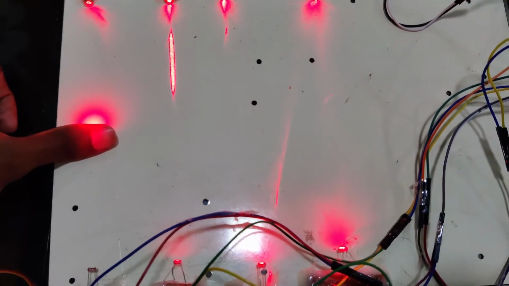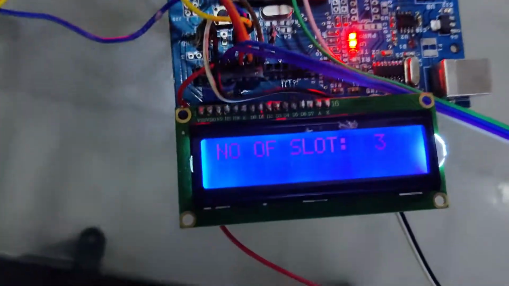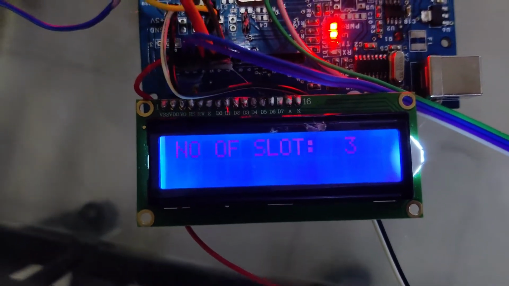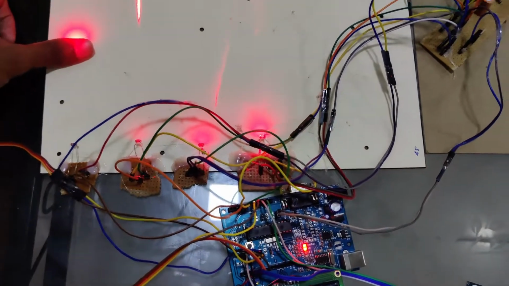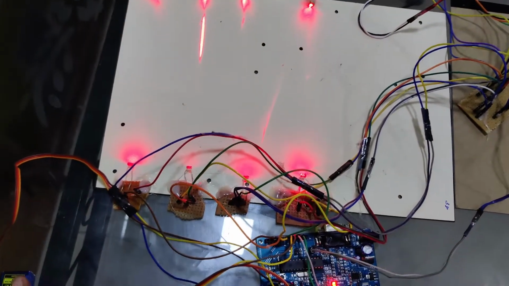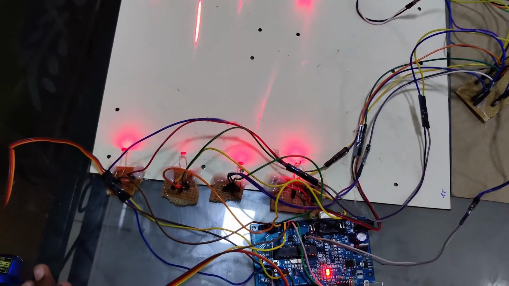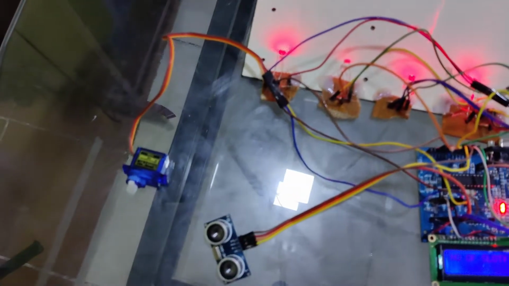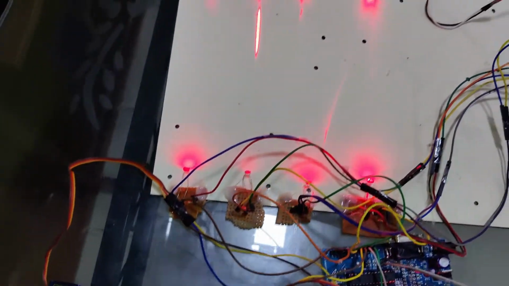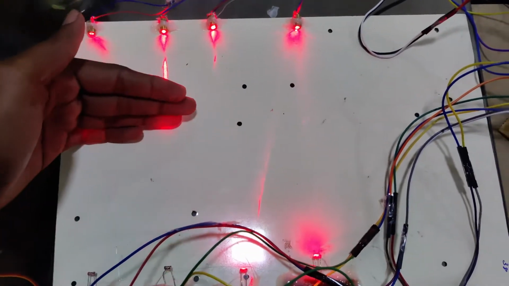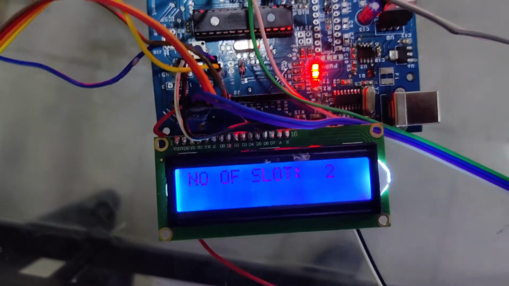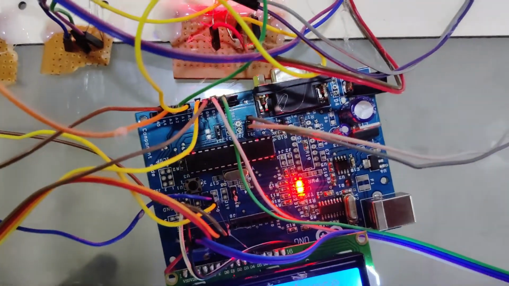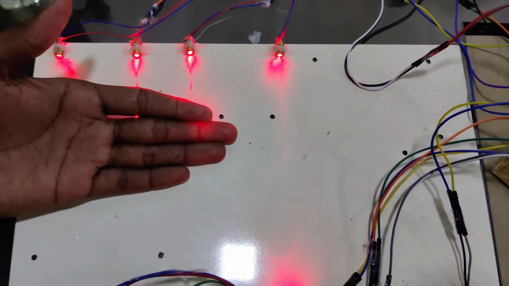Okay, if the signal is cut, the number of slots will show 3, and social distance followed. If another person enters the room, the door opens, the door closes, then 2 signals are cut, the number of slots is 2, social distance followed. And then when 3 persons have entered, the number of slots is 1, with only 1 signal going through.